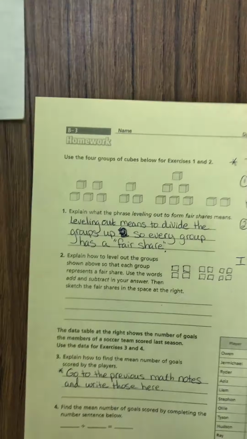Go to your 8-3 homework side. Today's goal, we're going to make equal groups to represent the mean, and we're also going to calculate the mean. Now, you know how Mr. Rosa feels about some of these lessons, and this is one of them. This is called leveling out. Basically, what leveling out means, we have 4 groups of blocks. We're going to add and subtract blocks per group so that they all have a fair share.